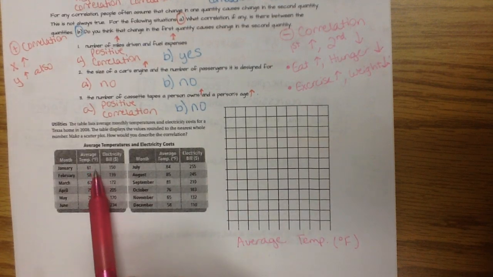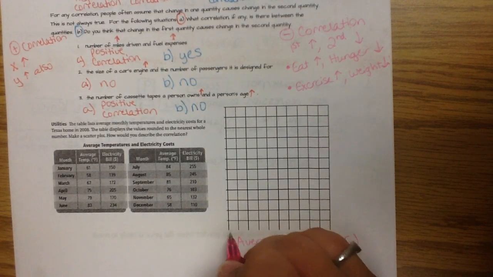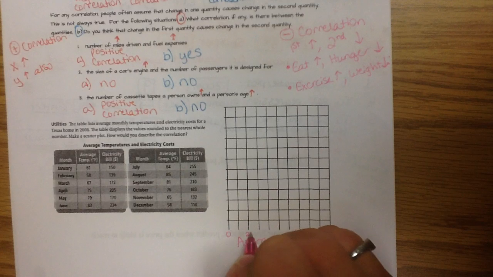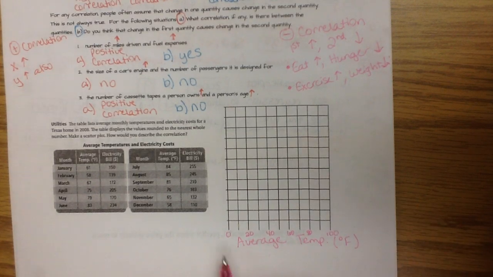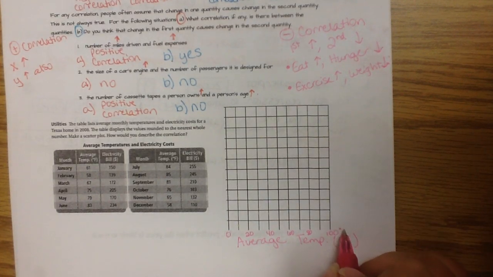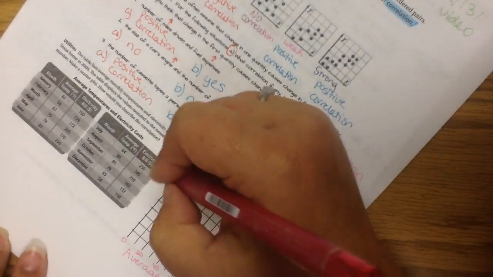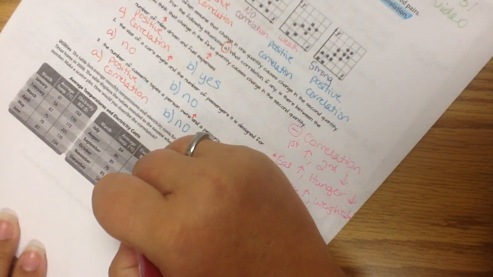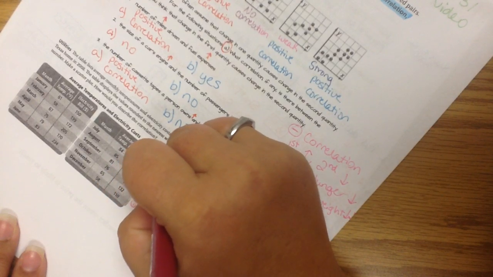So it looks like we go up into the 80s, so I probably need to get at least to 100. So if I start 0, 20, 40, 60, 80, 100. Good. Okay. And these, remember, are all in degrees Fahrenheit. Then this one is going to be my electricity bill, and this is measured in dollars.